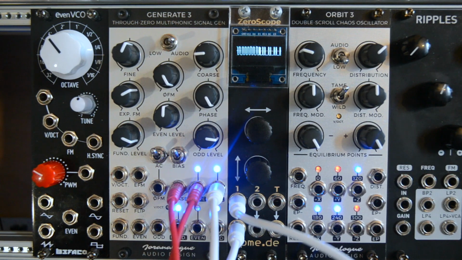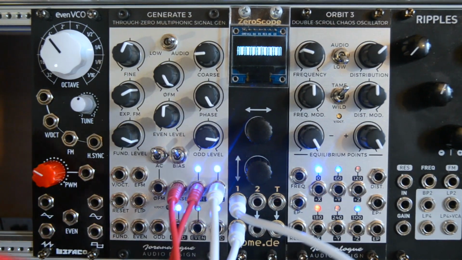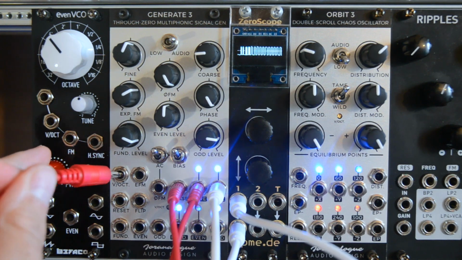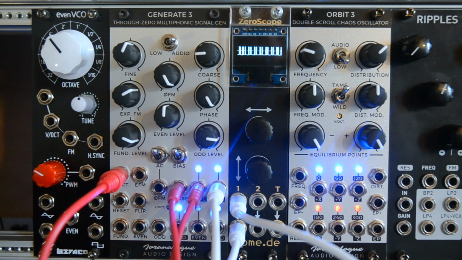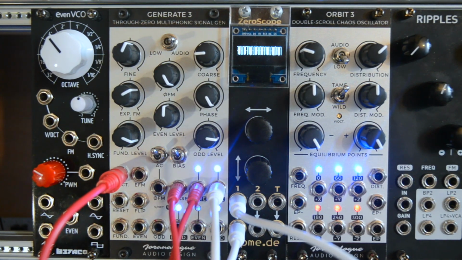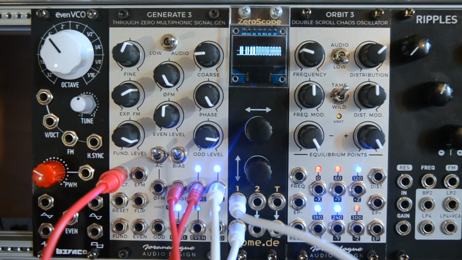Let me try to connect some kind of pitch sequence to Generate before the battery of my camera dies here. Adding some resonance on the filter.